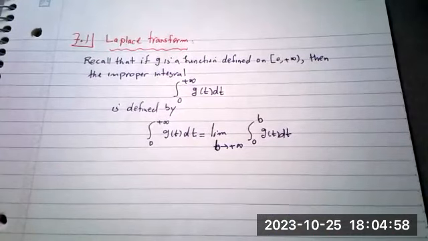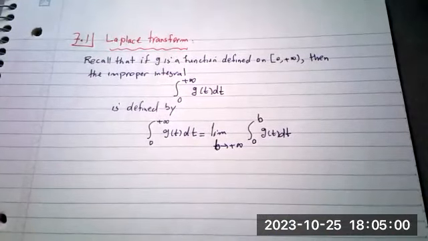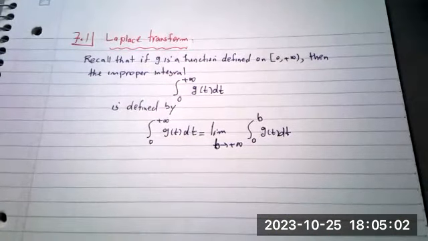If the limit exists, the answer is the solution to the integral, and we say that the integral converges. If the limit does not exist, most of the time it's going to be infinity. In that case, we say that the integral is divergent. Of course, we are going to be interested in the convergent part.